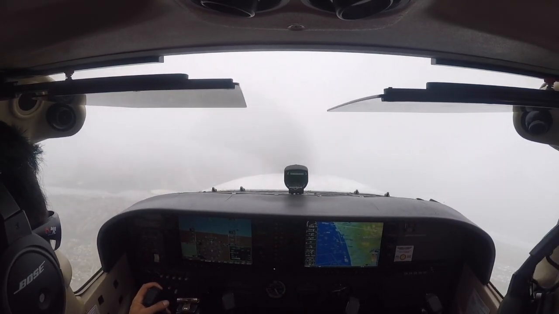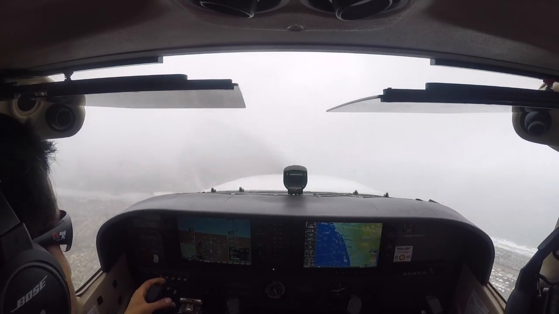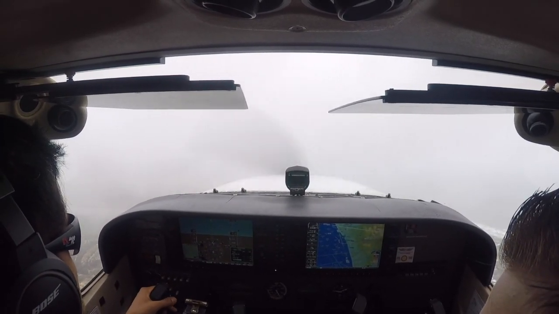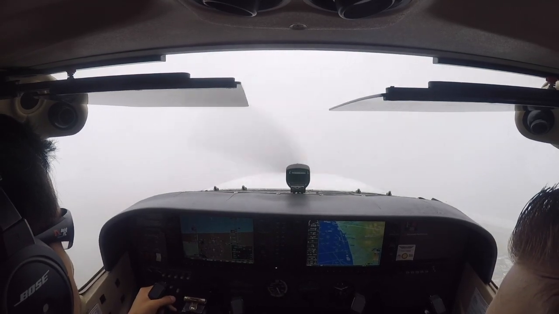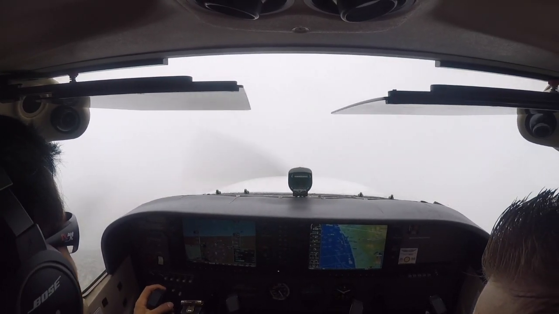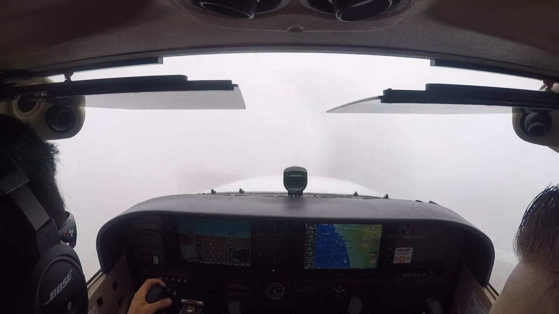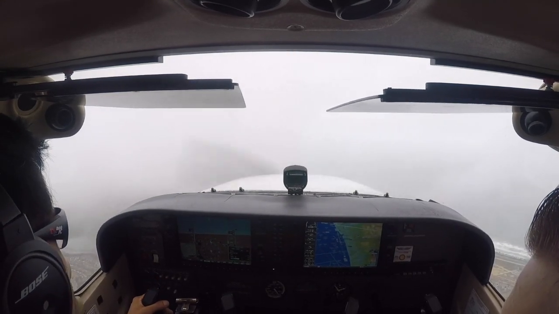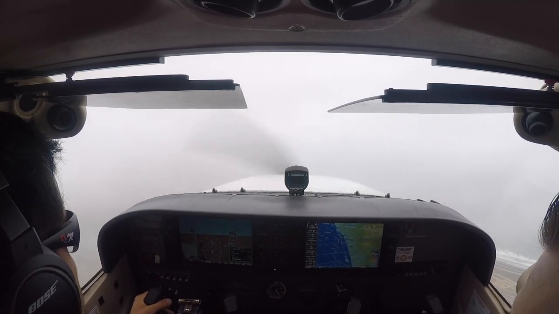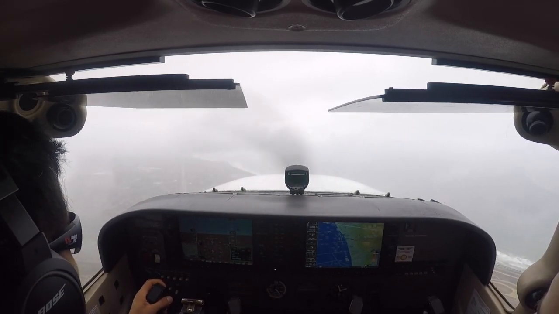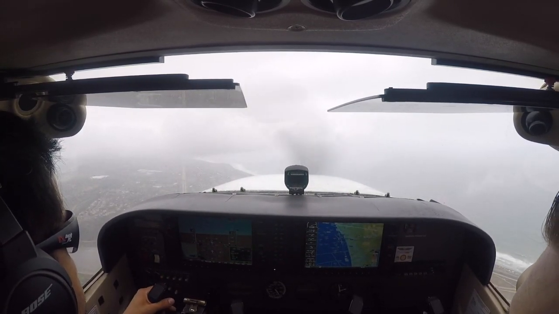SoCal approach 61958, climbing to 3,000. 61958, approach, good morning, and which approach did you want to go after today? I'd like the localizer Delta for 27 right, 61958. 61958, roger, climb, maintain 5,000. Climb, maintain 5,000, 61958.